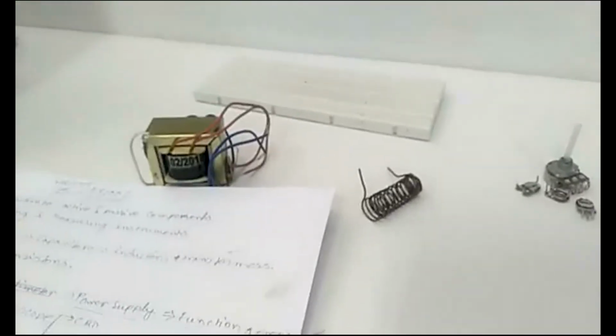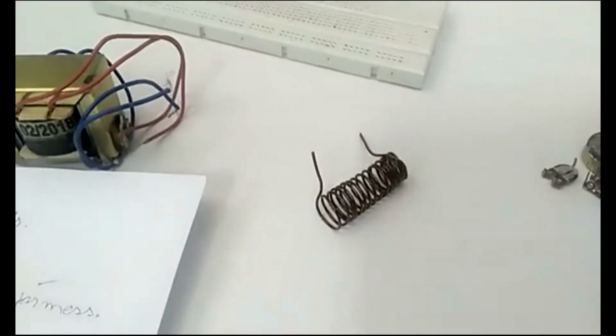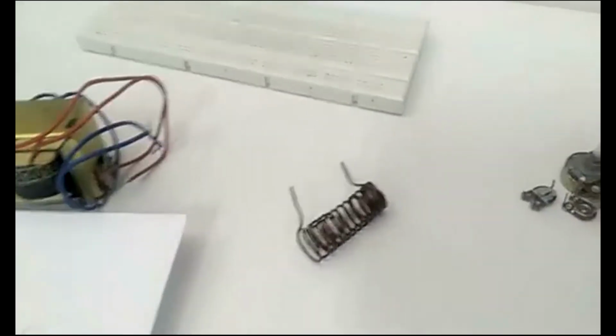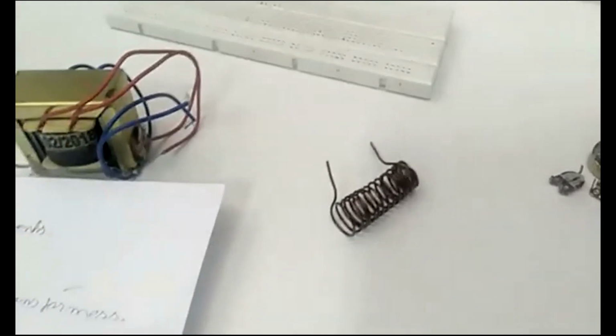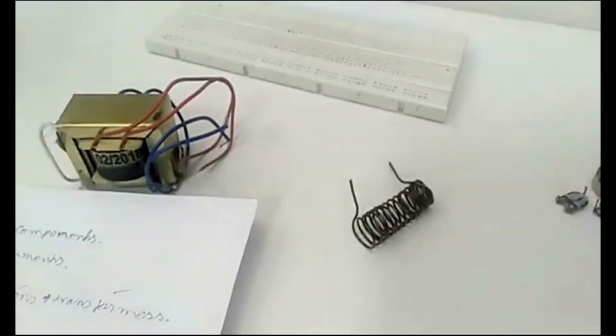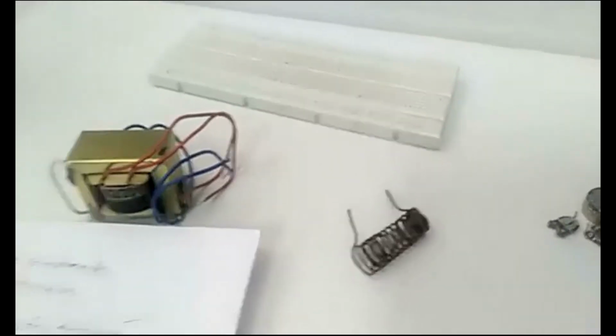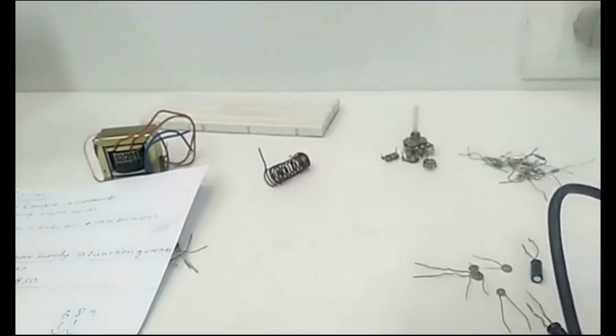Inductor, as you can see from here, one small inductor is placed here. The value of the inductor depends on the number of coils or number of turns. I think all of you are familiar with that one. As we made this ourselves, we cannot precisely tell the value of this inductance, but we have to measure it. We have to measure the inductance value with the multimeter.